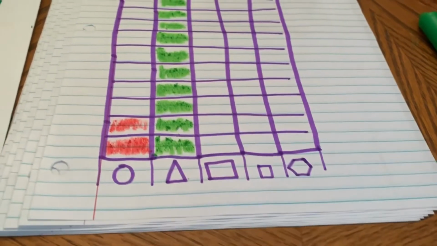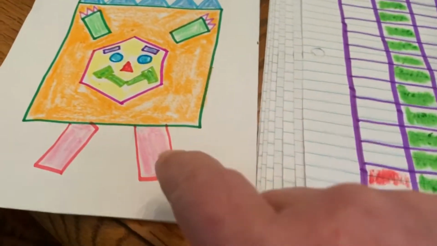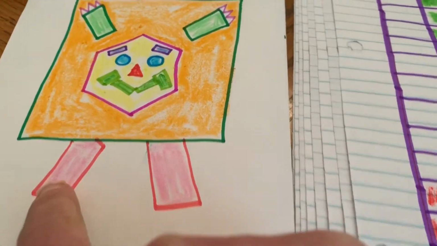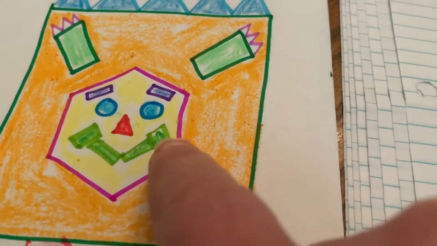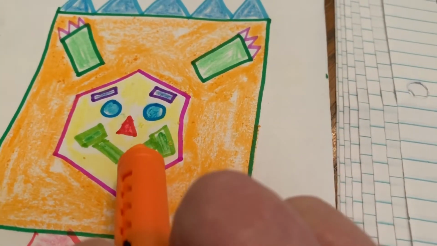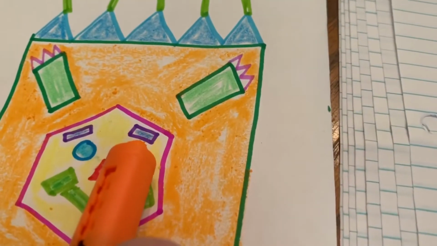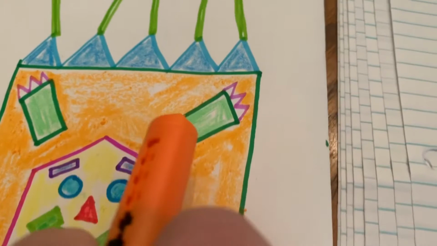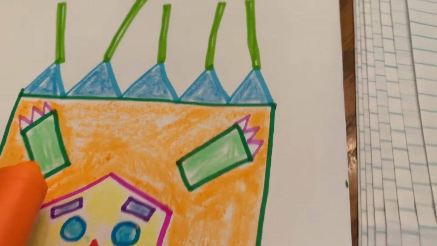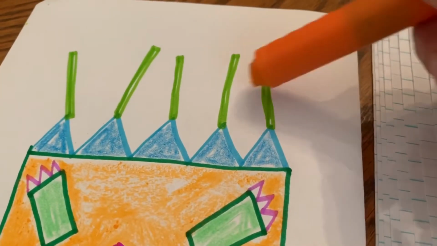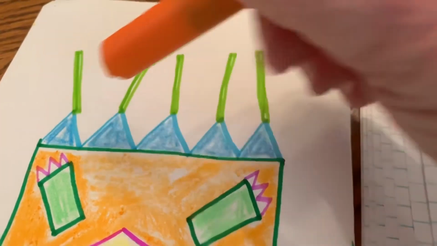Yes, rectangles. So let's look over here. 1, 2, 3, 4, 5, 6, 7, 8, 9, 10, 11, 12, 13, 14, 15.